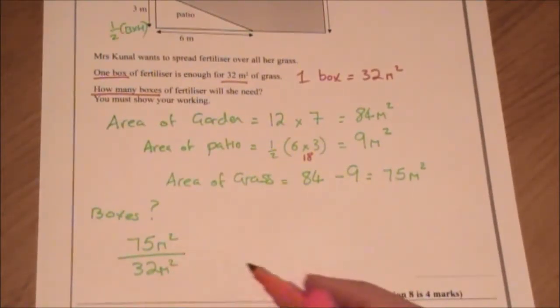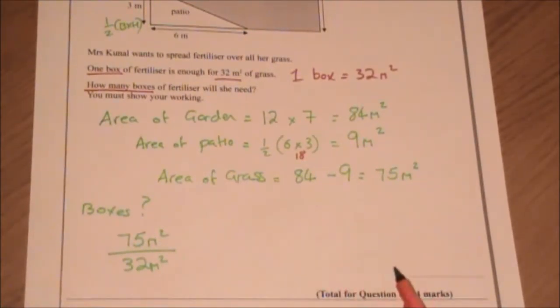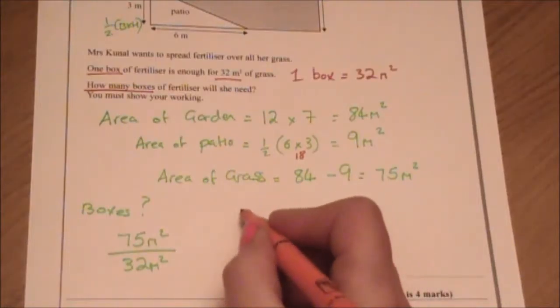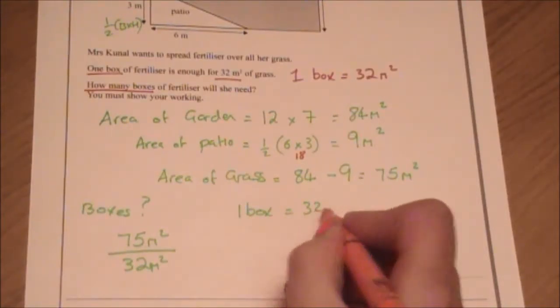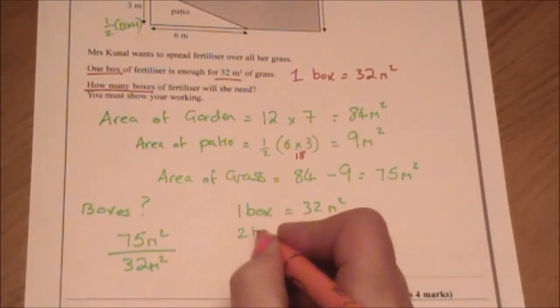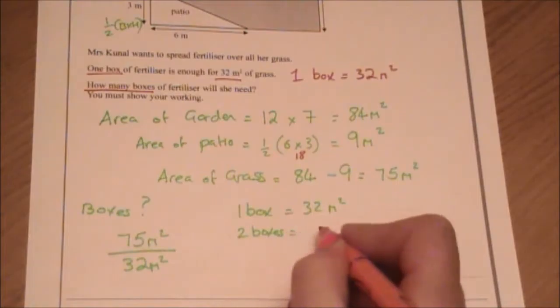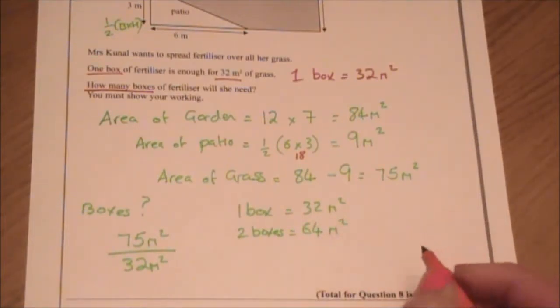Now straight away I can see that that's a really difficult calculation. If this was a calculator paper, you would have to calculate it accurately. However, it's a non-calc paper, so I can be quite tricky about this if I want. I know that one box is going to give me 32 meters squared. I know that 2 boxes is going to give me double that amount, so that'll give me 64 meters squared.